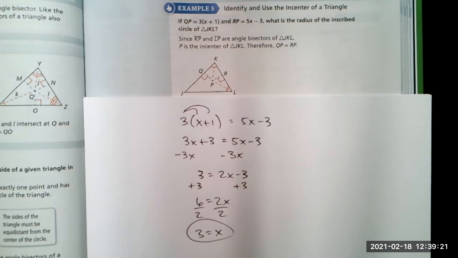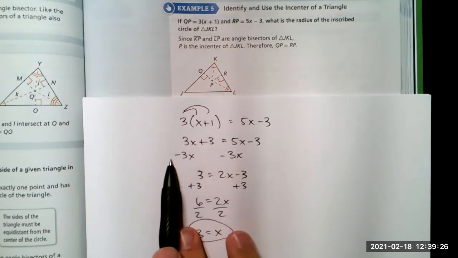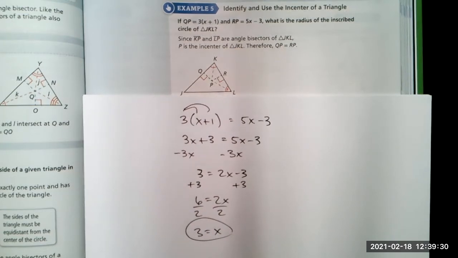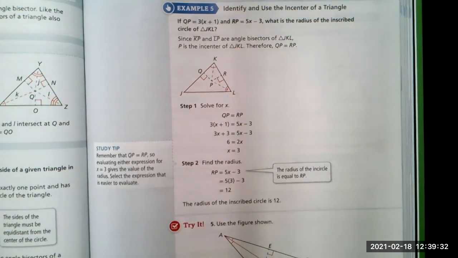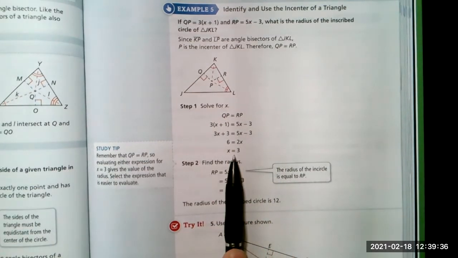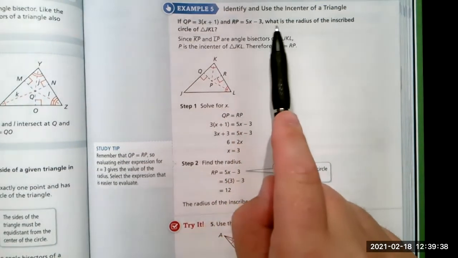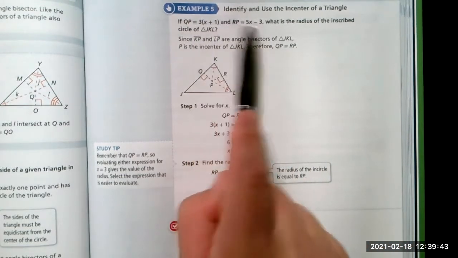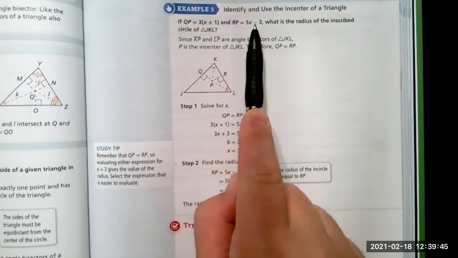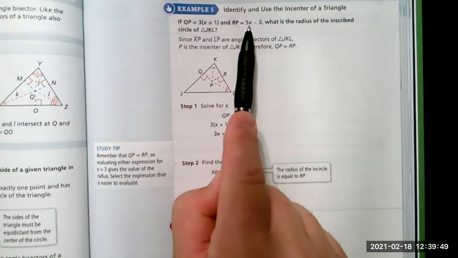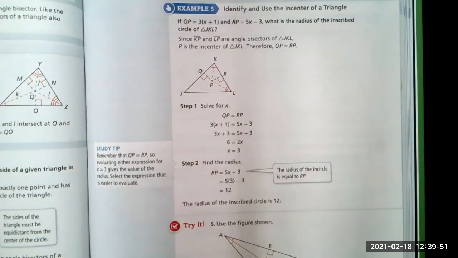So just some algebra. Again, if you wanted to subtract 5x from both sides, you could have done different steps, but we should get down to the same answer, x equals 3. So let's solve for x. That was their first step. Yep, I got 3. And then what are they looking for? What is the radius? I can just plug that value into either of those expressions. It's completely up to you. If I plug in x is 3 here, or here, it's going to give me the same number.